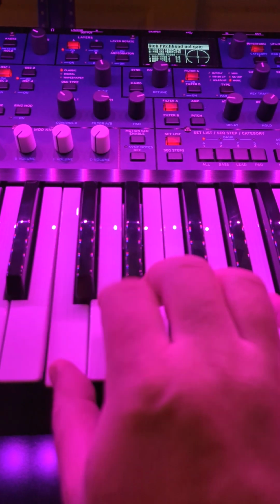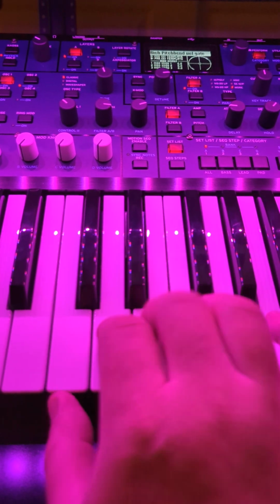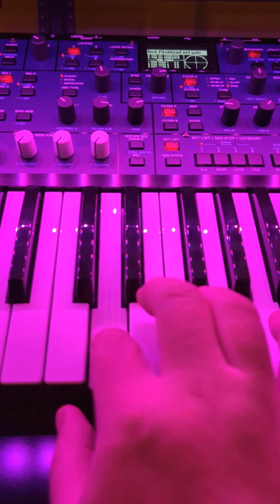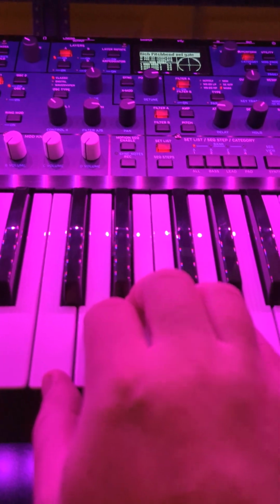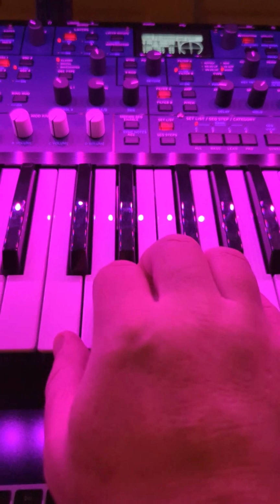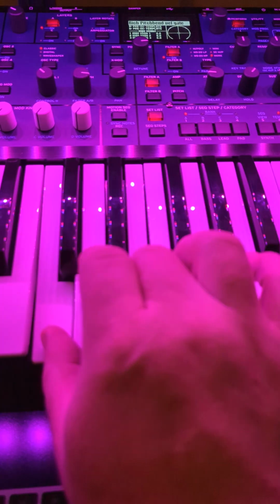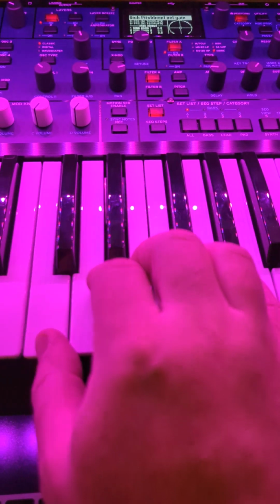So fine, but now if I hit hard, okay, each one of the keys independently can trigger. So I can do this and you get the little bend there, or I can bend this one and bend the next one.